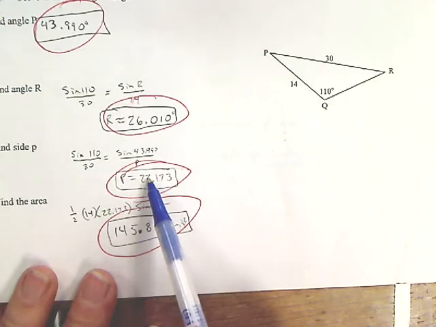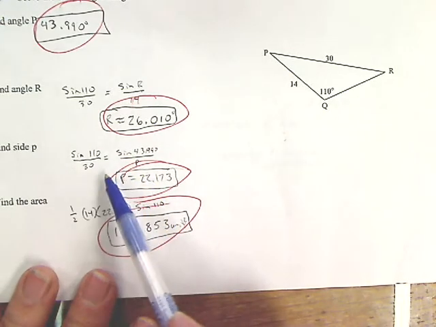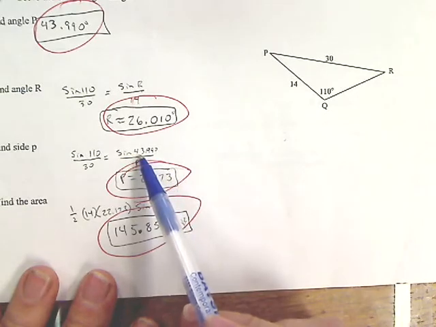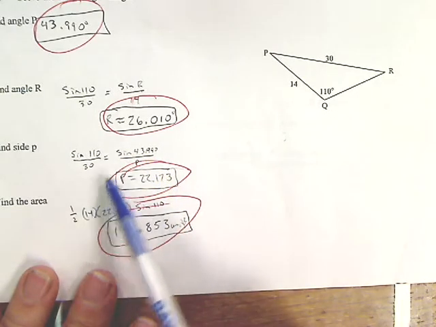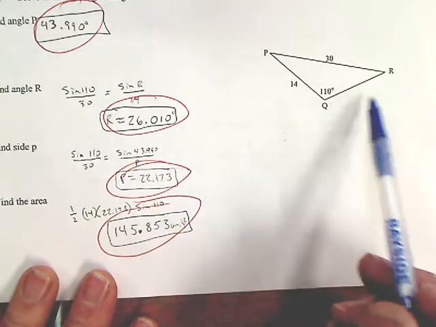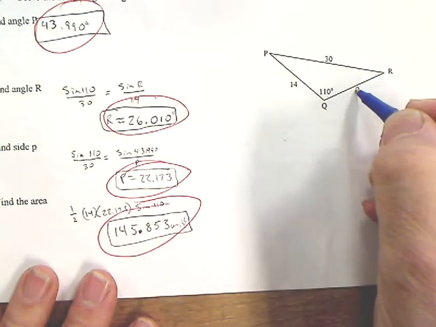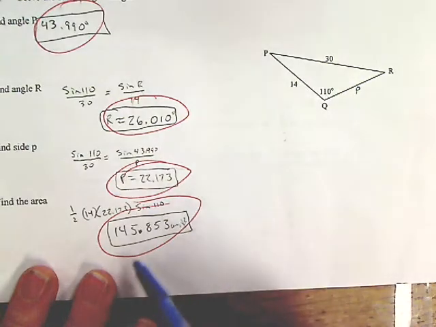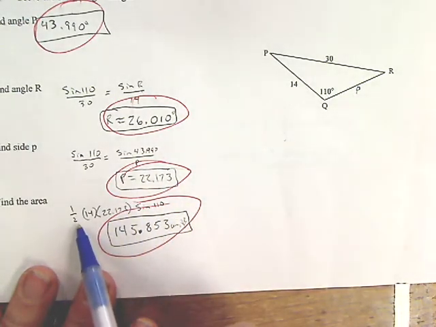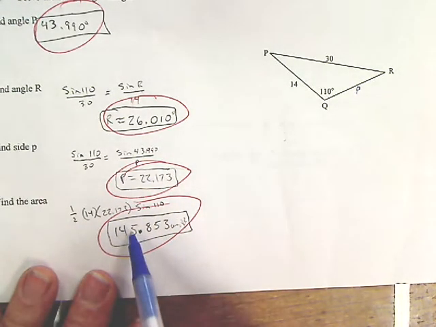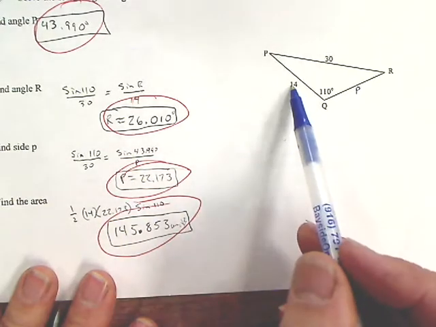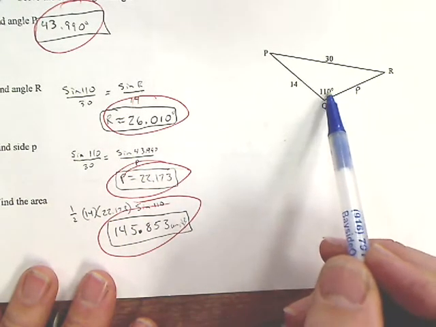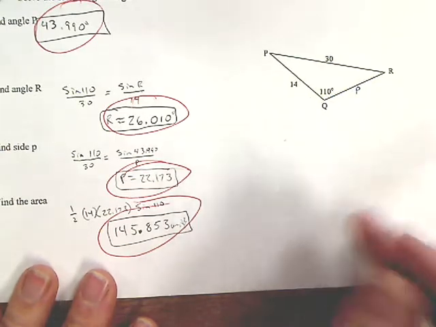And then you can just find the side using the law of sines again. So the sine of P, which was about 43-ish, 44, over little p, same as sine of 110 over 30. And then the area formula is just 1/2 side times the side times the sine of the angle in between them.